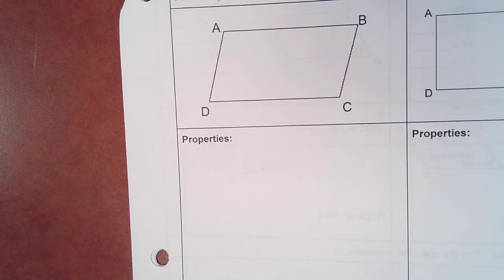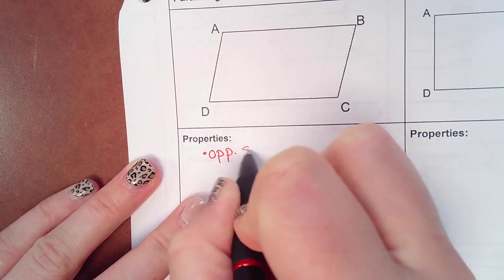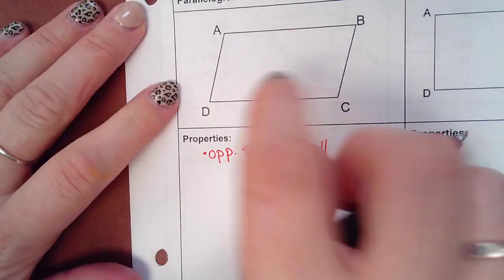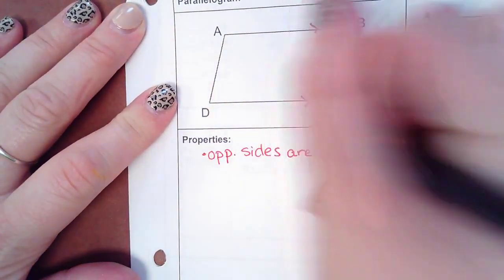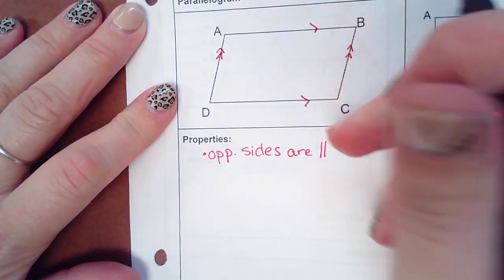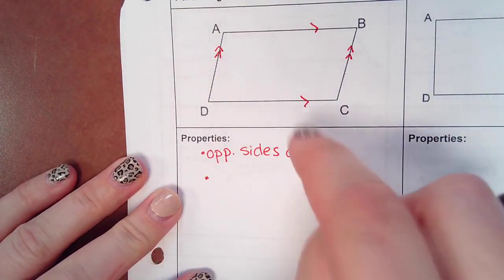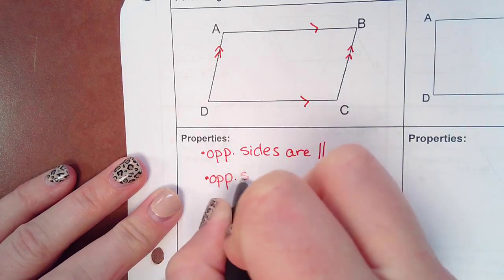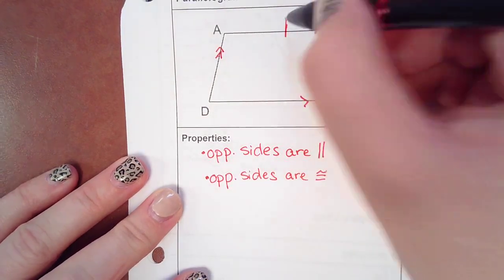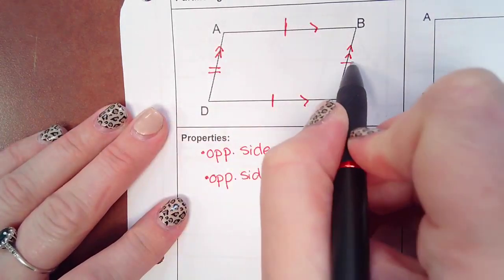A parallelogram has opposite sides that are parallel. Okay, so what would that look like? AB would be parallel to DC, and AD would be parallel to BC. Both opposite sides, so 2 sets. What else does it have? It says opposite sides are congruent. So AB is the same length as DC. AD is the same length as BC.